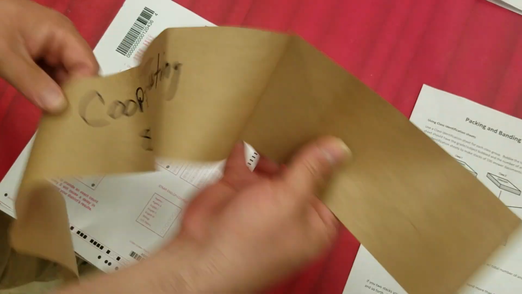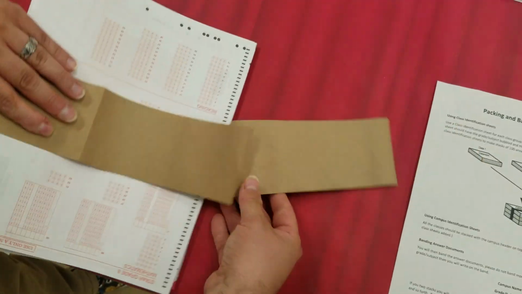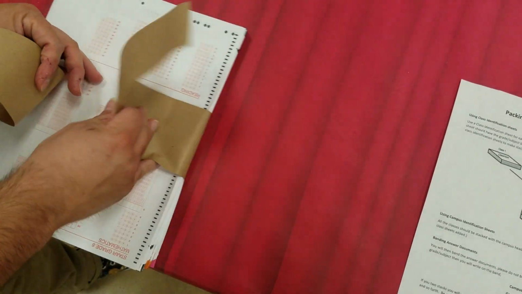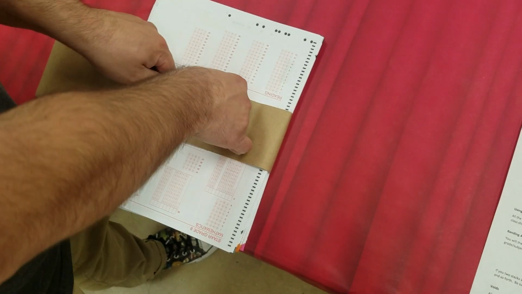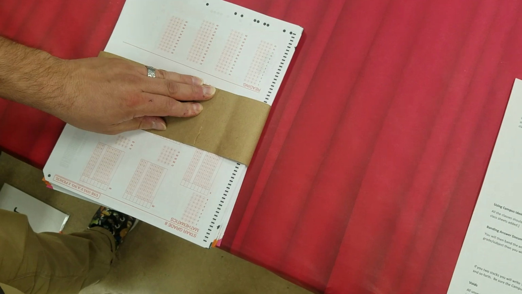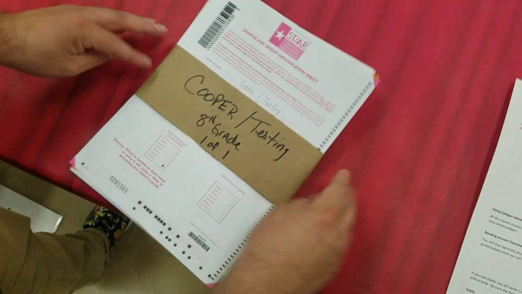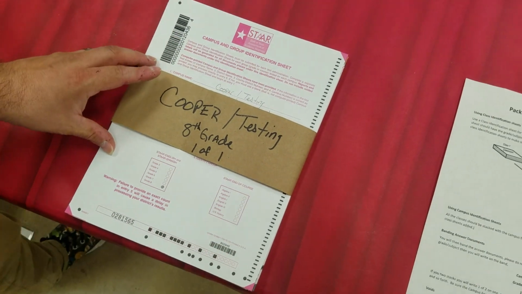Now what we need to do is go ahead and band it. We've already written on our band, Cooper Testing, 8th grade. Now we're going to have extra left over in terms of the band. So we're going to tear it off, ensure that we have a nice firm fit, but it's not too snug. Use a little piece of tape. There you go. That's 1 of 1 Cooper Testing, 8th grade.